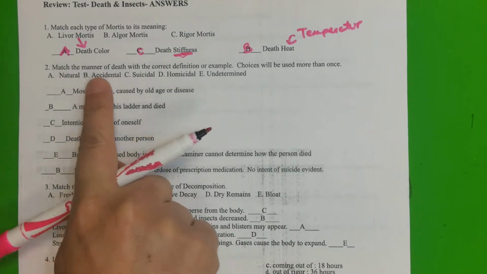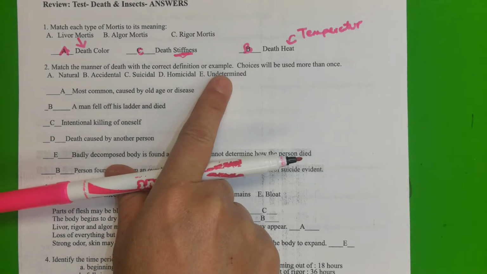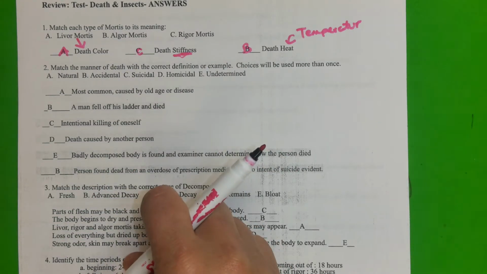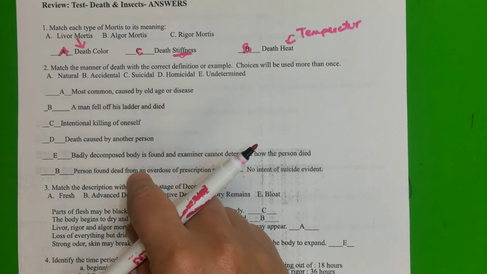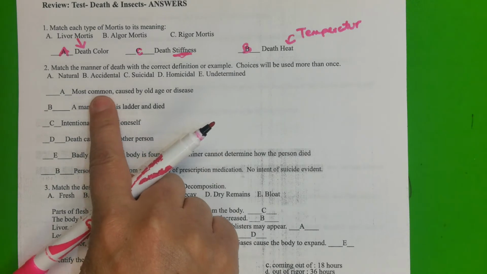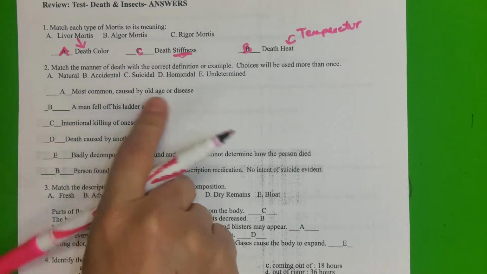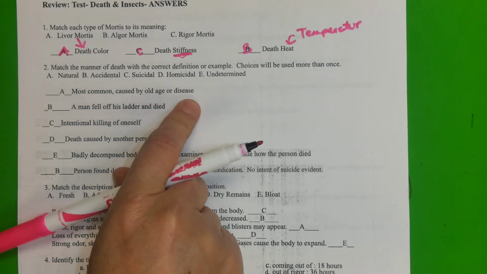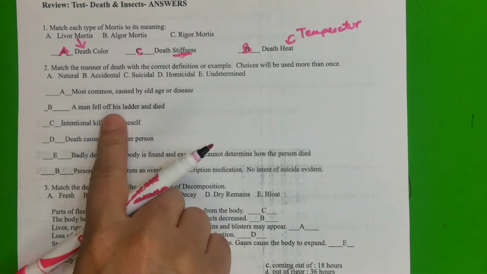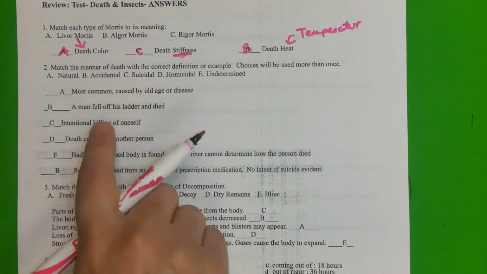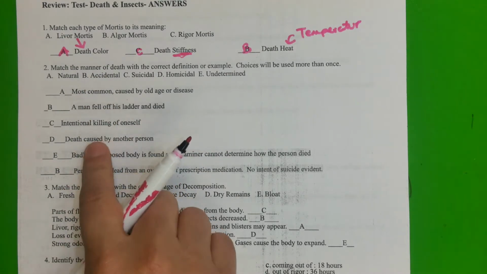Number two, match the manner of death with the correct definition or example. Choices will be used more than once. Most common, caused by old age or disease, that's obviously natural. A man fell off his ladder and died, that's accidental.